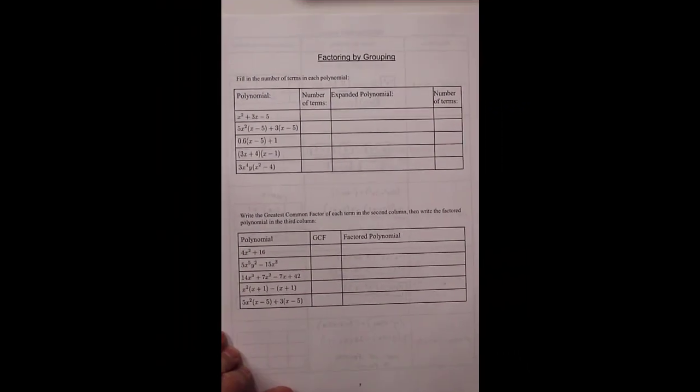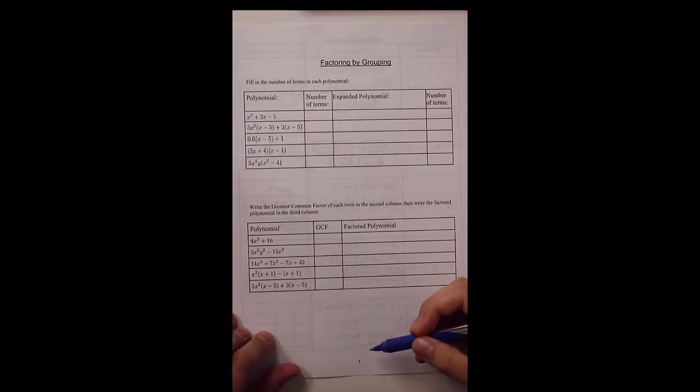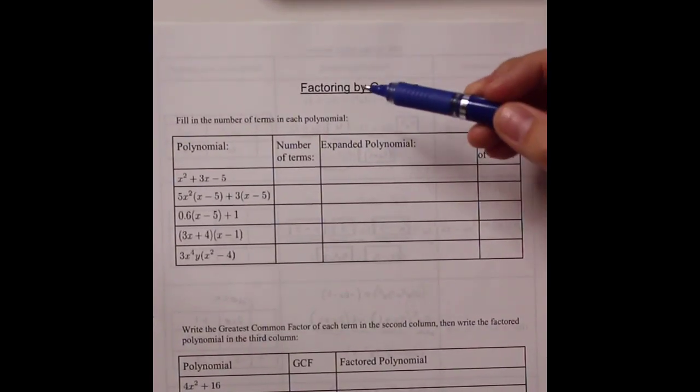Hi everyone! In this video we're going to be working on pages 7 and 8 from your book. So 7 and then we'll flip over to page 8. We are working on factoring.